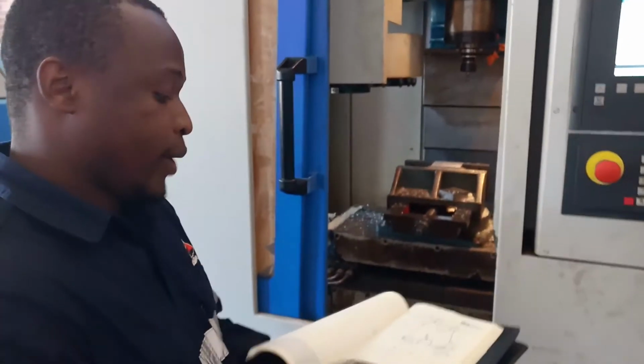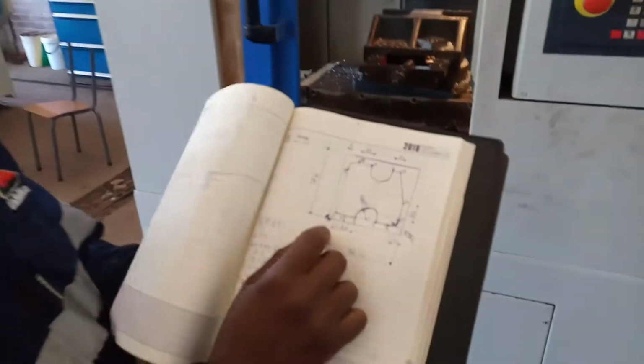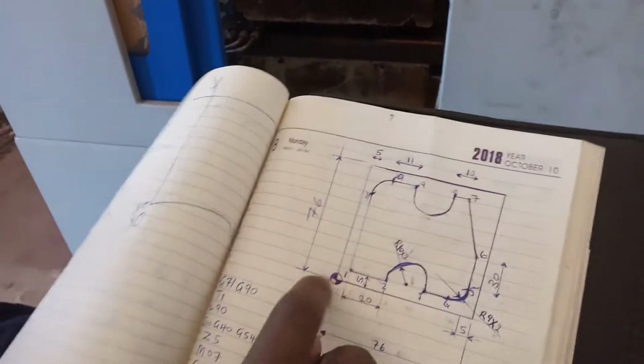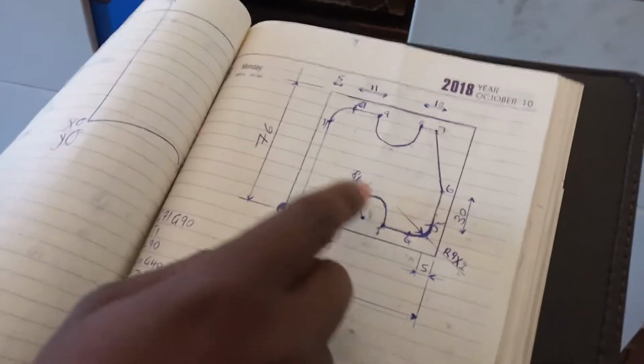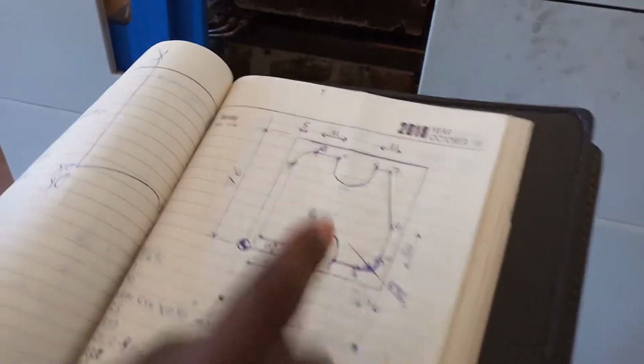What you're gonna do now is show this place. We've finished facing. So what are we gonna do? We're gonna cut this drawing here on that block, this square. We're gonna do contouring for this shape here. Okay. So what are you gonna do?